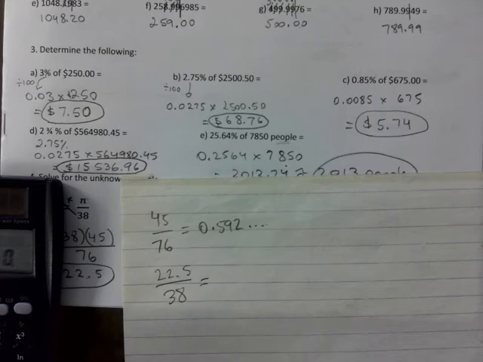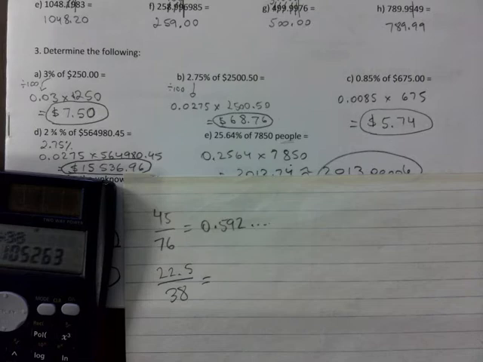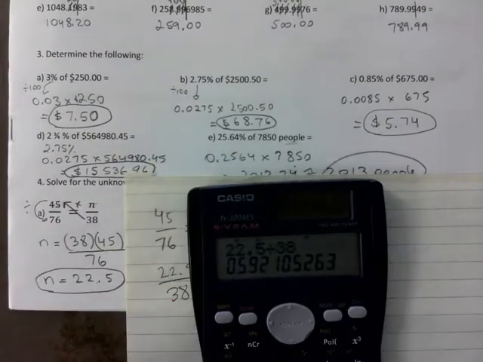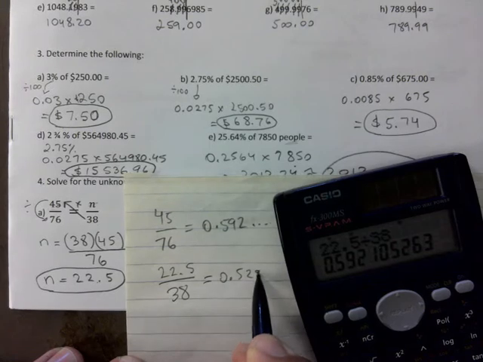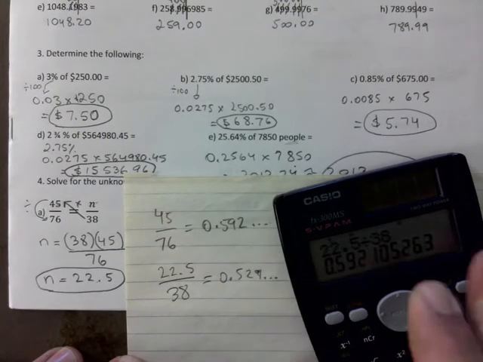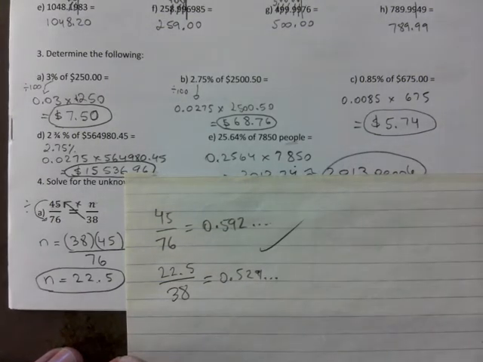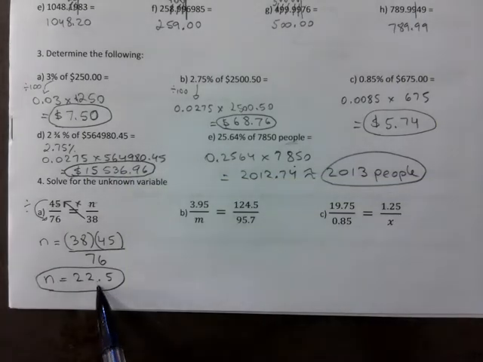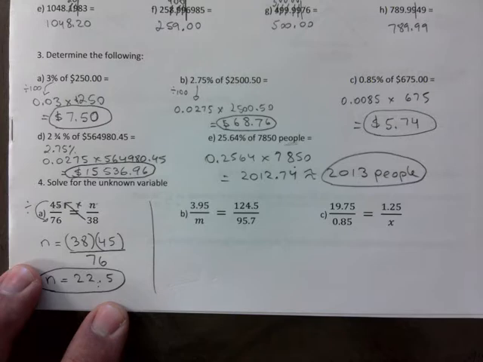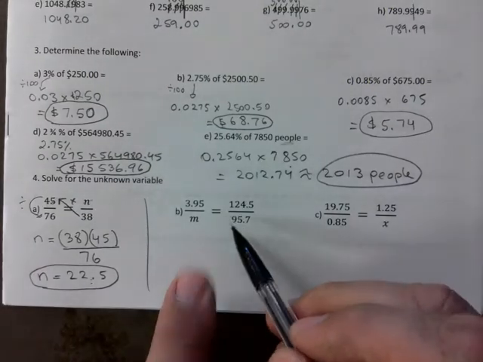22.5 divided by 38. You get the exact same number. See? 0.592. So this checks out, right? Like this method works. Okay, so let's try the other ones.